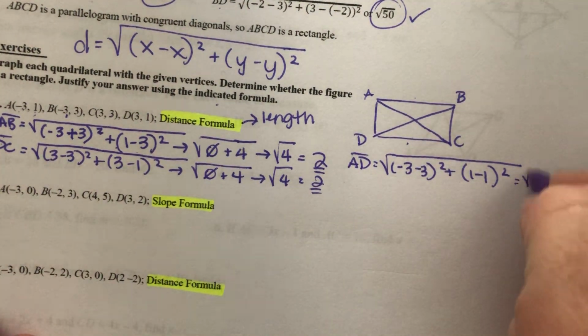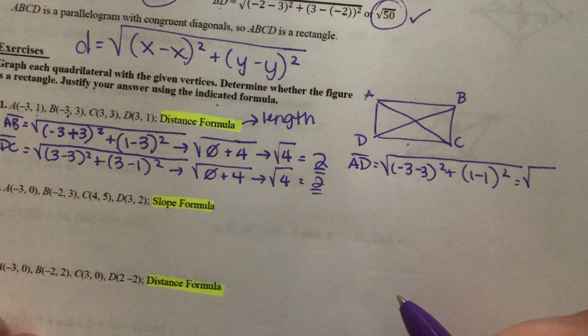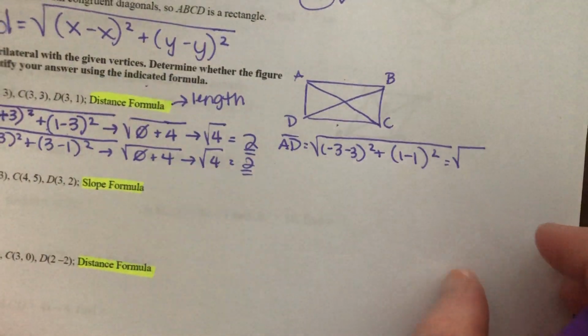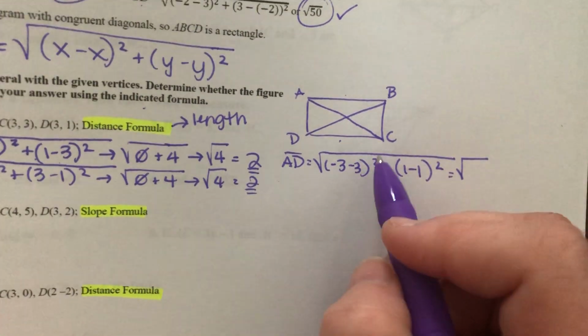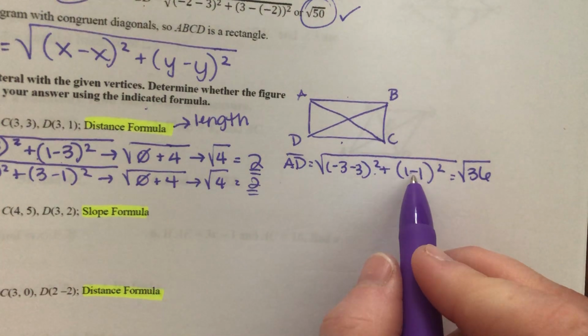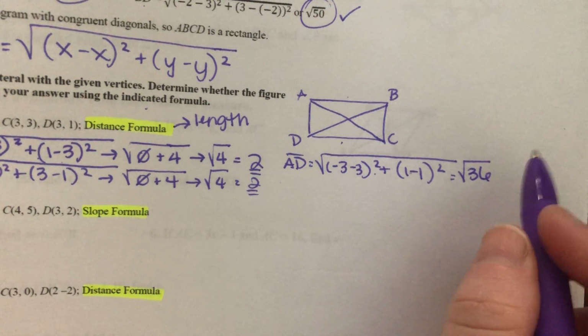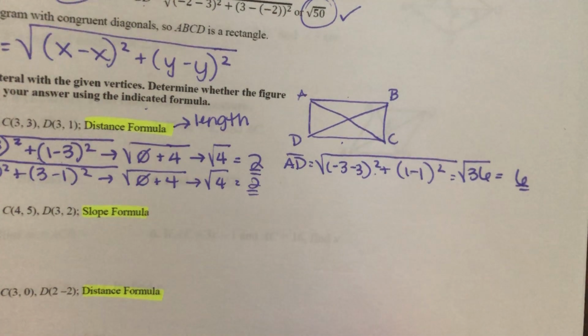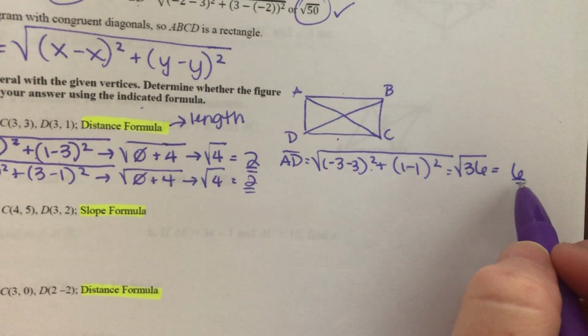Okay, and if I simplify that, 3 minus 3 squared is 0, so I'm not going to write anything down. 1 minus 1, oh, sorry, this is negative 6. Negative 6 squared is 36, plus 1 minus 1 is 0, 0 squared is 0, so I don't have to write plus 0 here. And then the square root of 36 is 6. Okay, so the length of side AD is 6.